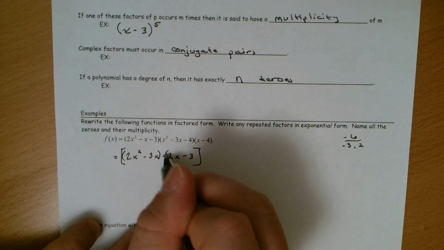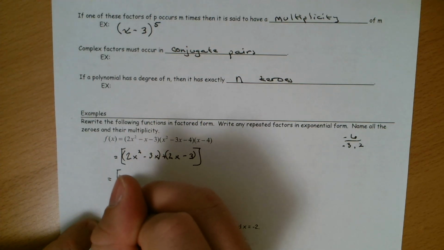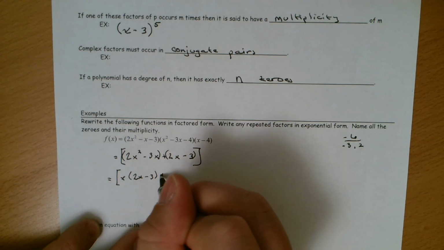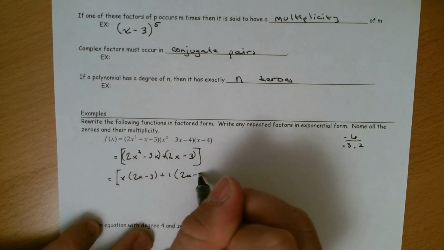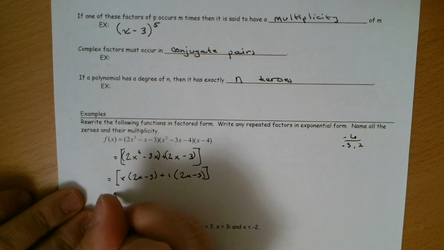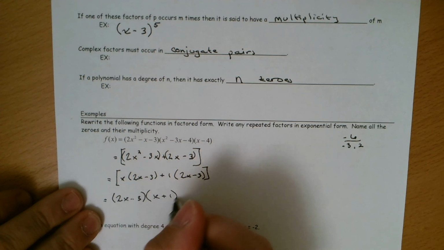We're going to group, pull out an x, which leaves us with a 2x minus 3, and pull out a 1, which leaves us with a 2x minus 3. So just that little piece factors into 2x minus 3, x plus 1.